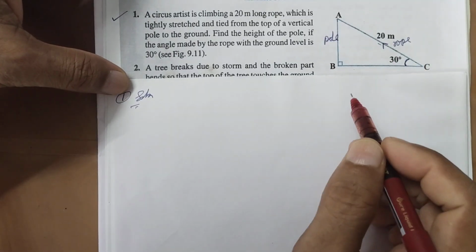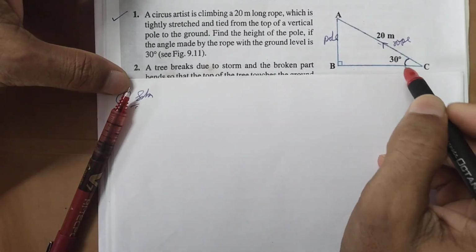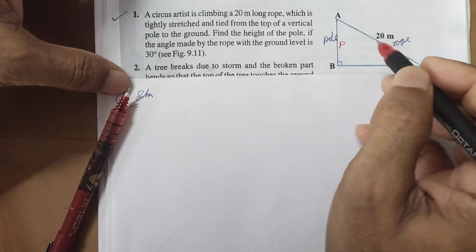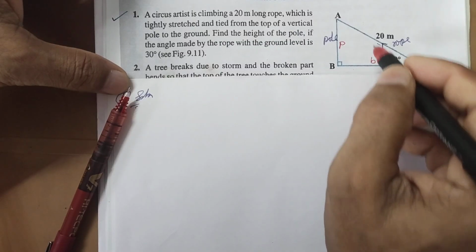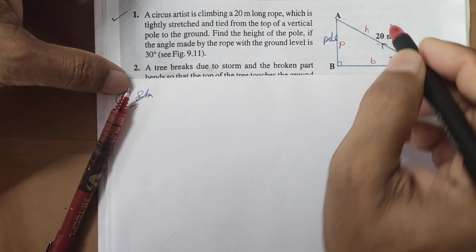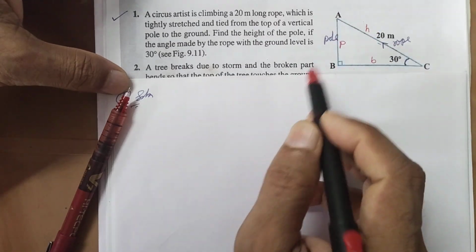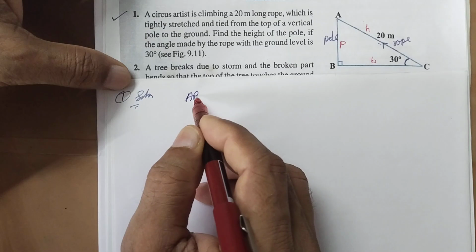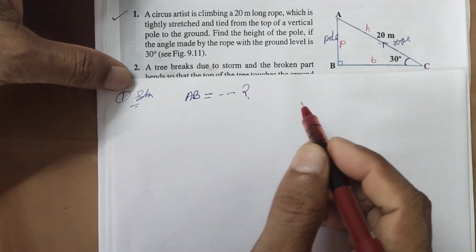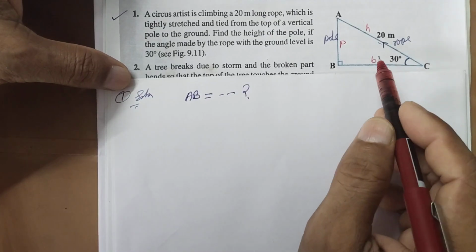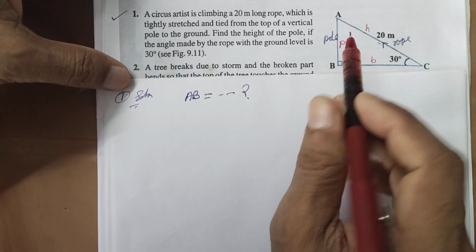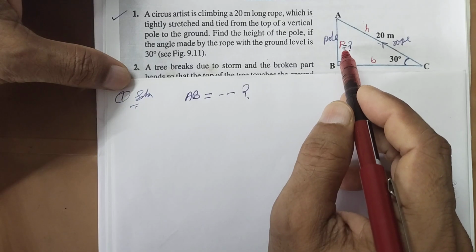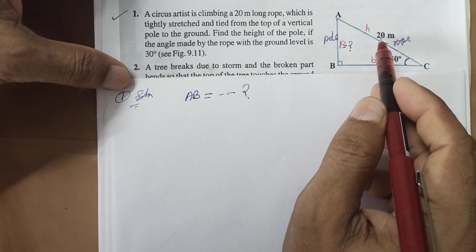This is the angle. So you see, if this is the angle theta, opposite to the angle is perpendicular, this is the base, and this is hypotenuse. And you have to find the height of the pole AB. This side is actually perpendicular here, and hypotenuse is known. So you have to use the ratio.